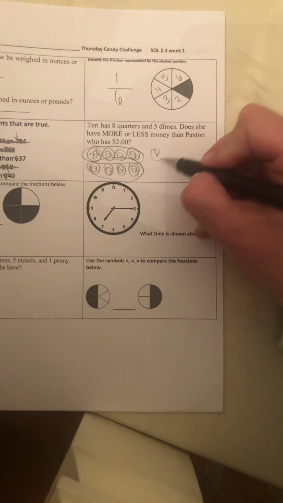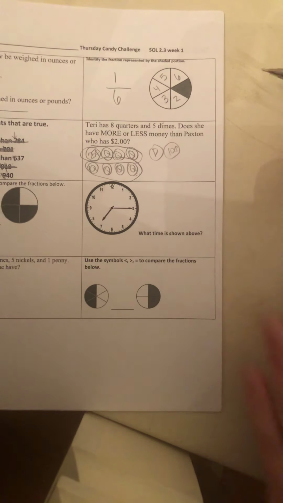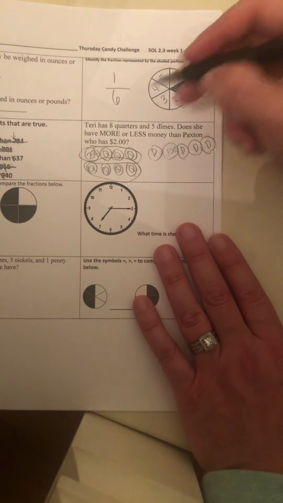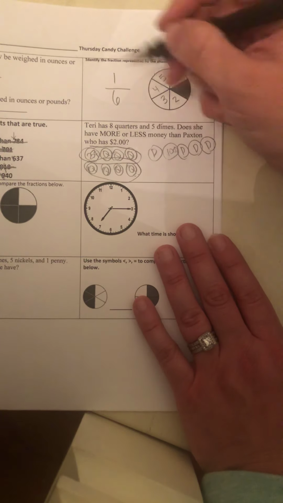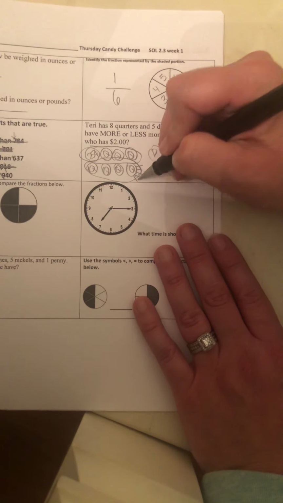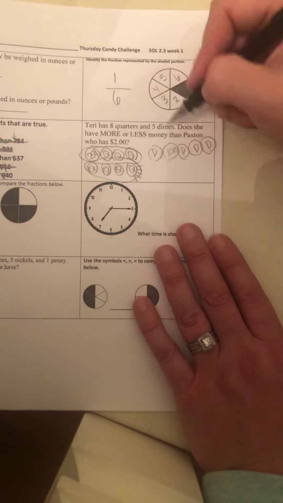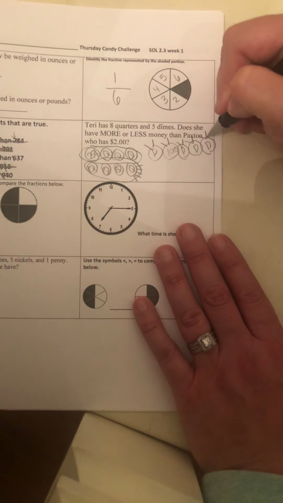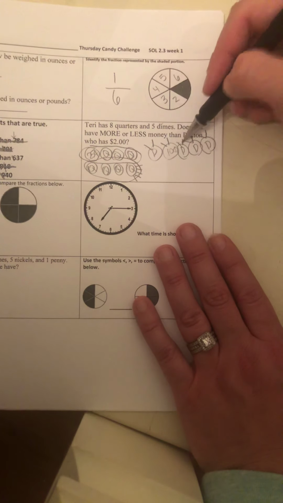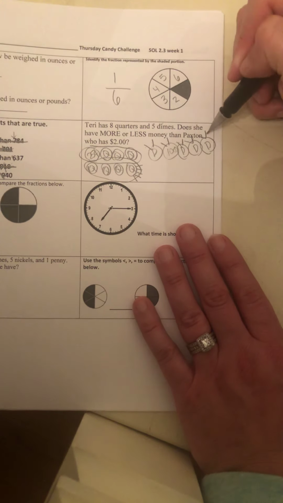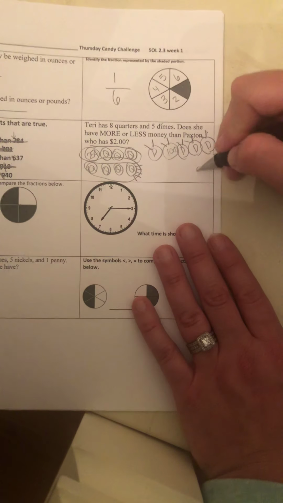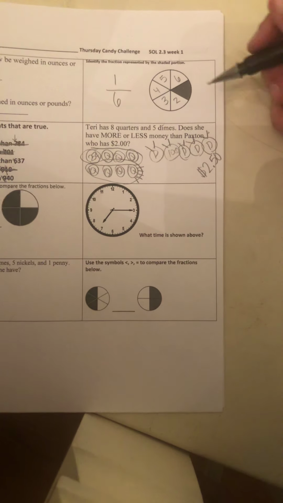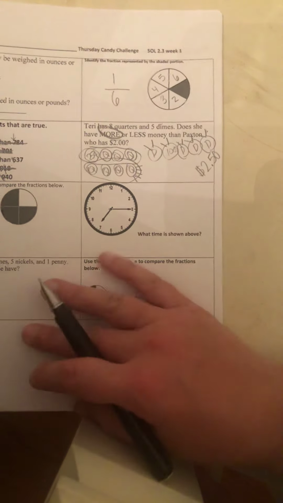5 dimes. You can remember you can label it with 10 cent or a D, whatever works for you or your child. If they talk about hairy money, every hair is worth 5. So quarters would get 5 hairs, 5, 10, 15, 20, 25. Dimes would get 2, 5, 10. And if they go to count them, they would go 5, 10, 15, 20, 25, 30, 35, 40, 45, 50. So we know that Terry actually has $2.50, which is more than Paxton. So the answer would be more.